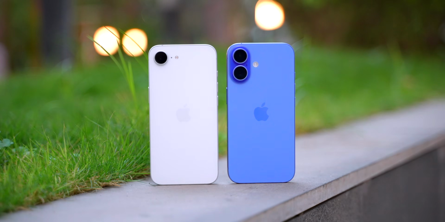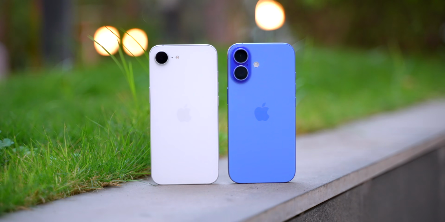Hey everyone, it's Sagar, and today you are going to witness the ultimate camera showdown, iPhone 16e versus the iPhone 16. Now one is Apple's so-called budget-friendly underdog, and the other one is actually its bigger brother. They both have a lot of the same specs, but they are still two very different smartphones. Stick around for an epic battle.